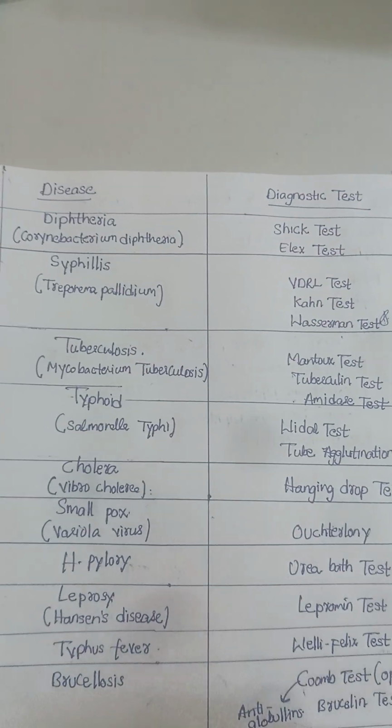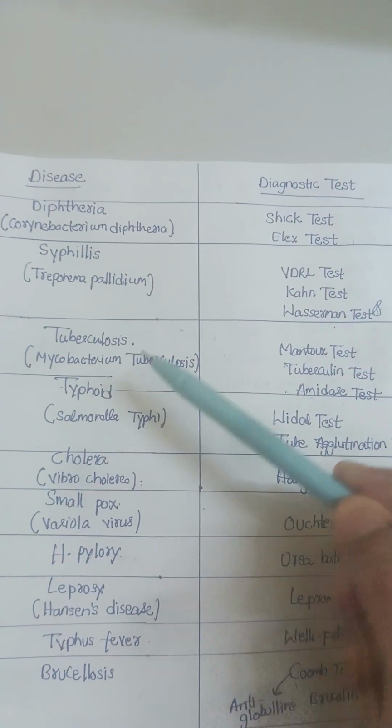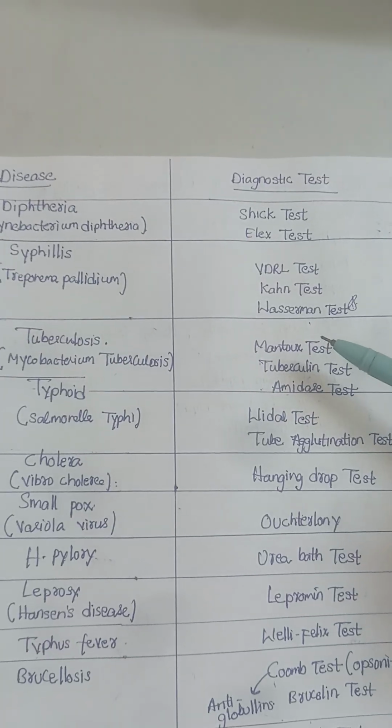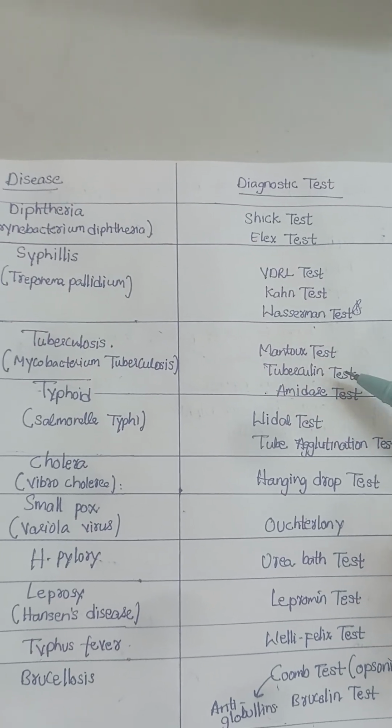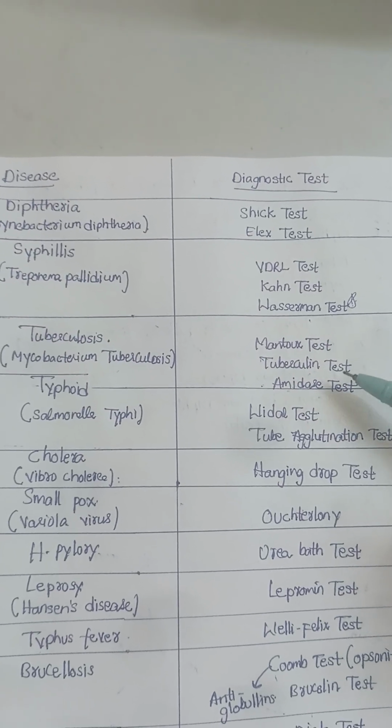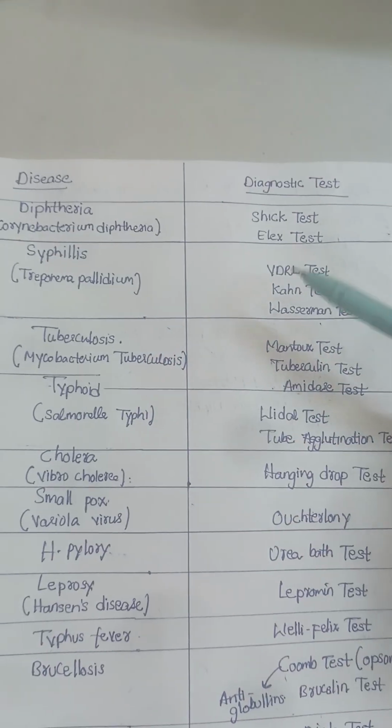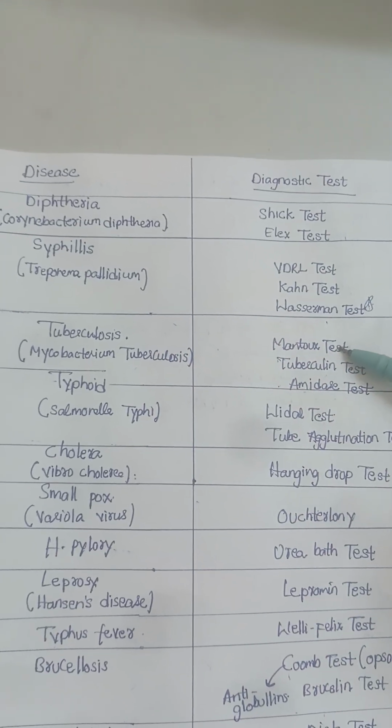The next is tuberculosis, which is caused by Mycobacterium tuberculosis. A very famous test is Mantoux test and tuberculin test or Heaf test. So for tuberculosis, the diagnostic test is Mantoux test. This is a primary test.